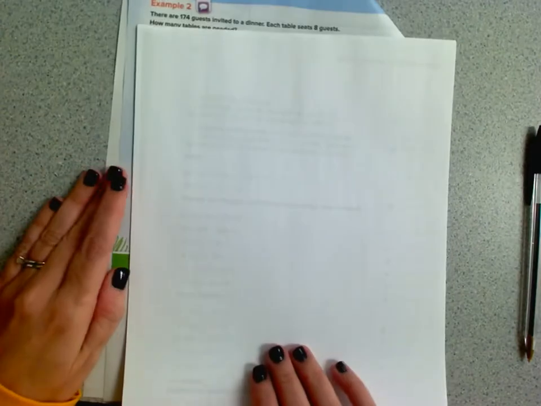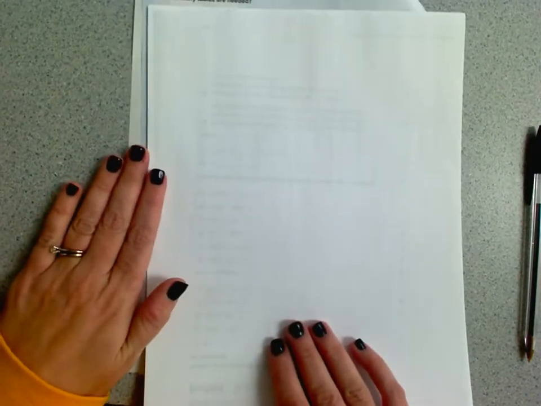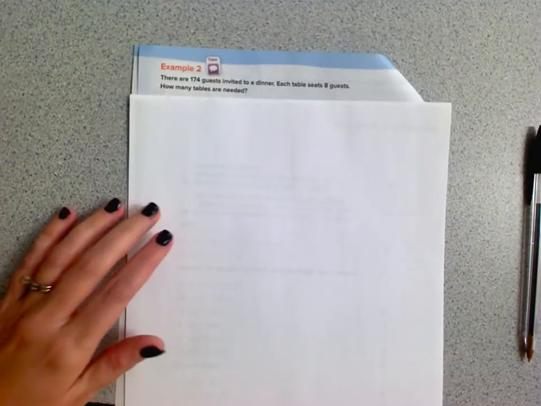There are 174 guests invited to dinner. Each table seats 8 guests. How many tables are needed? All right, this is more like problems that we're going to come across today, where you have to decide what to do with that remainder. So let's really imagine this right now.